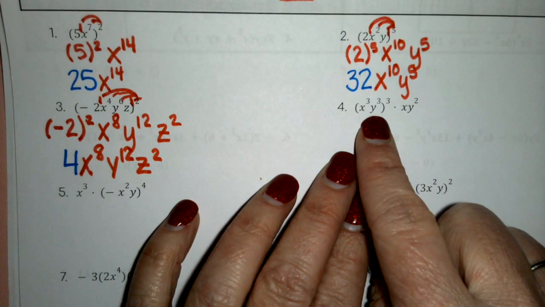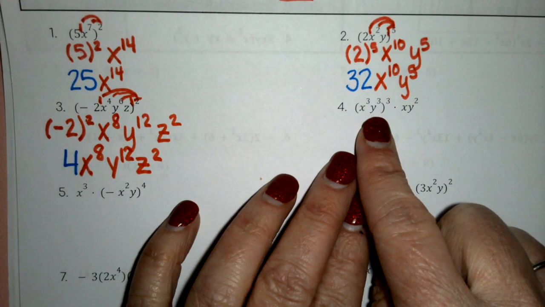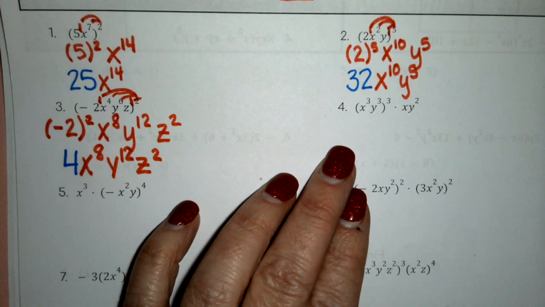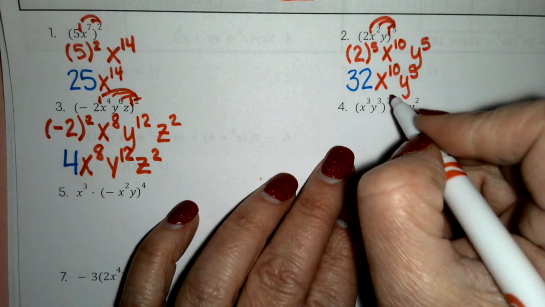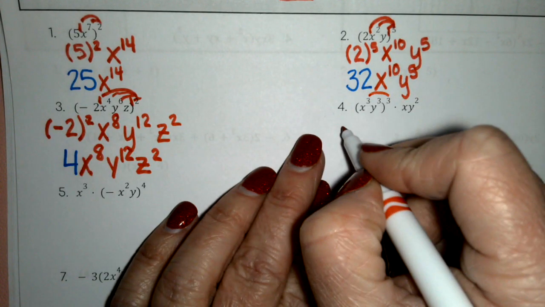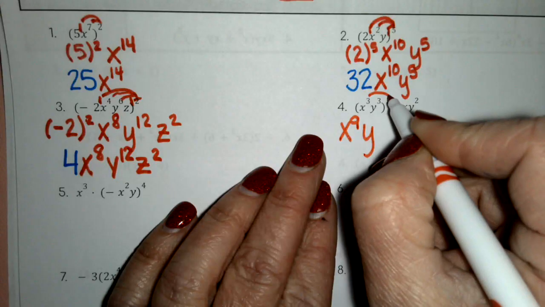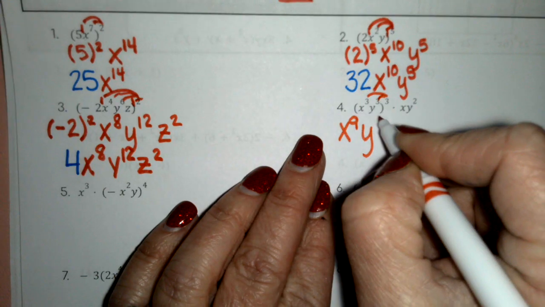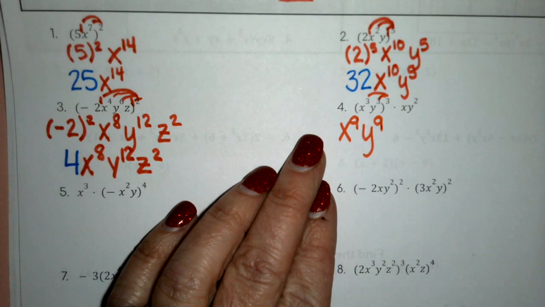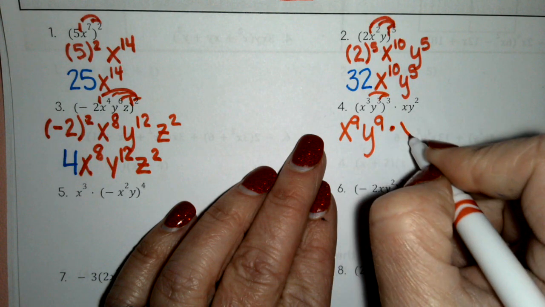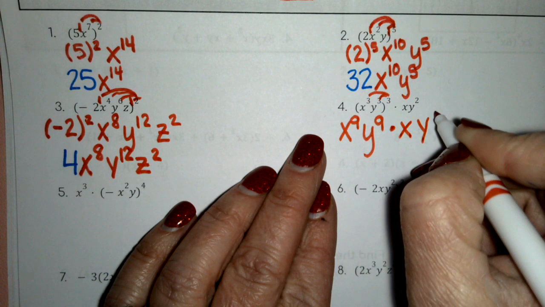We've got to still take care of the parentheses first. So what we have to do is distribute first. 3 times 3 is 9, so x to the 9th, y to the 9th, and then we're going to drop down this xy squared, so times xy squared.